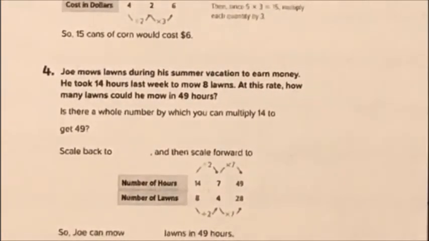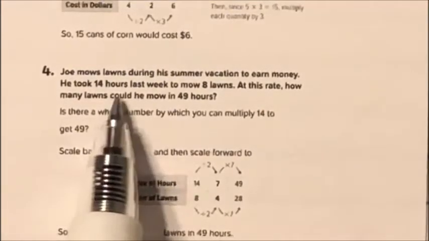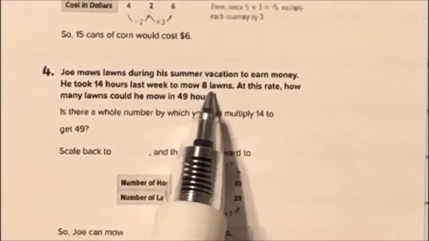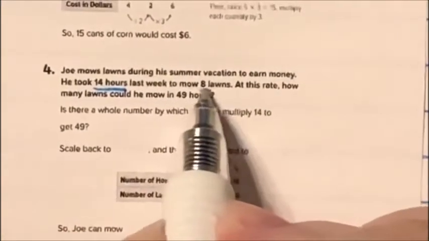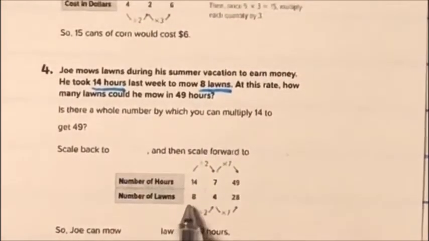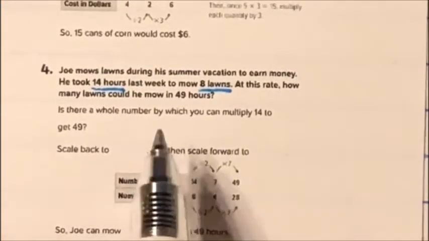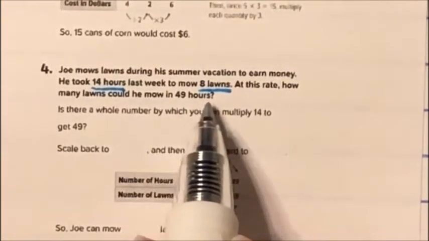Okay. Joe mows lawns during his summer vacation to earn money. He took 14 hours last week to mow 8 lawns. So we started with 14 hours to mow 8 lawns. Okay? So that's my first 2 numbers in my ratio table. At this rate, how many lawns could he mow in 49 hours?